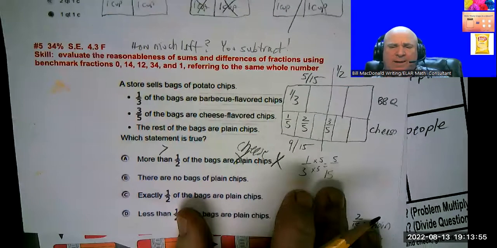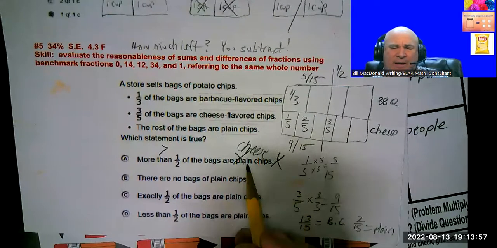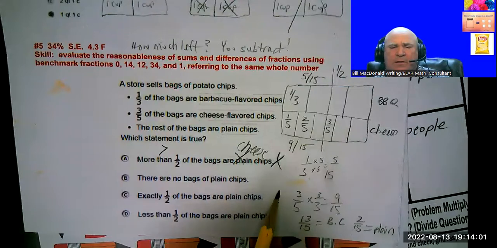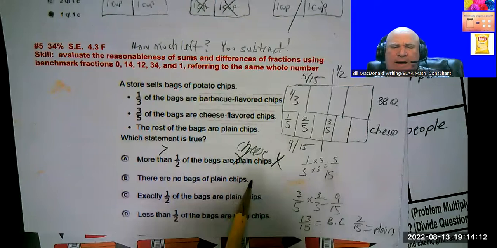Well, if I don't know how to do multiplication to come up with equivalent fractions, some of your kids are going to choose that one because they won't know how to figure out how many total fractions there are.